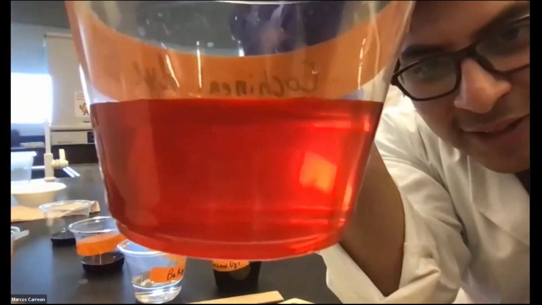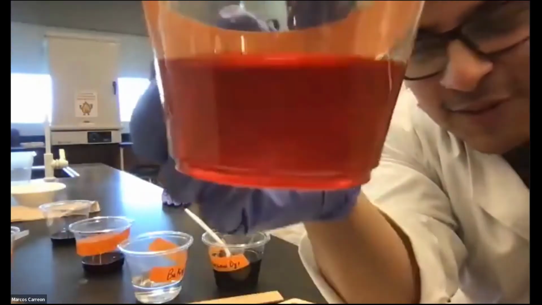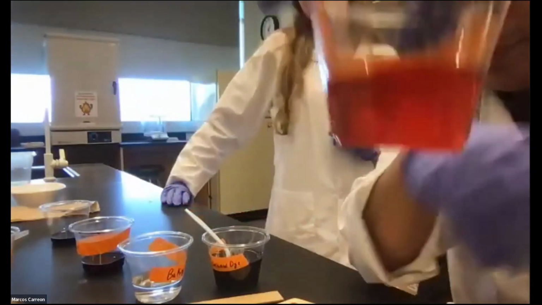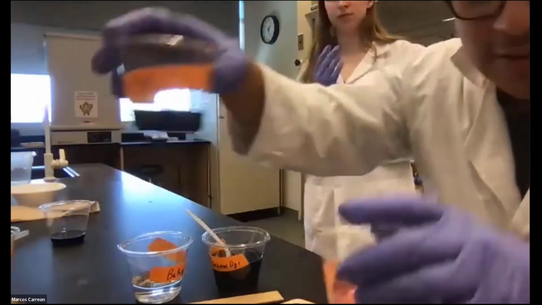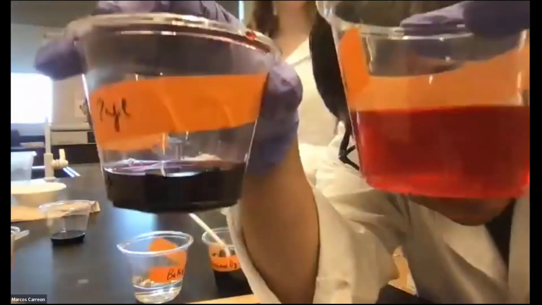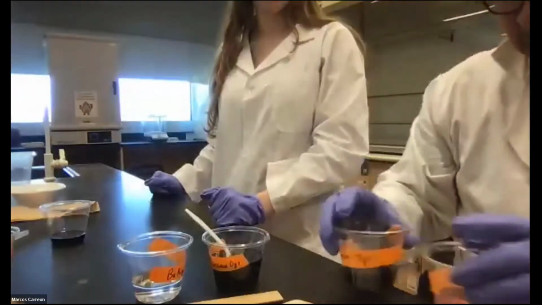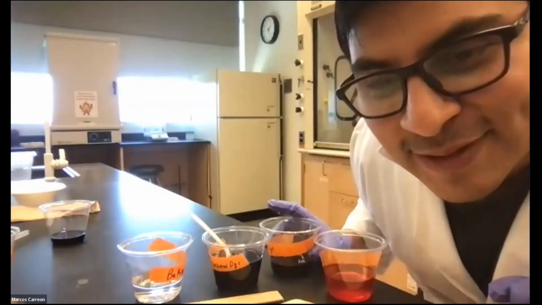So hopefully you guys caught that. So that's awesome. Look at that. So we can do this again if you guys want to see it again. We got enough cups. So this was the original dye solution, and it went from this color to this. So it's reddish, orangish. So we'll do that demonstration again for you guys. Hopefully you guys didn't miss it.